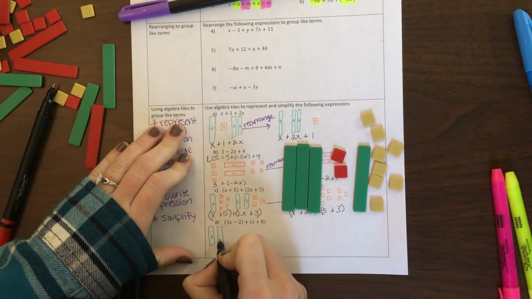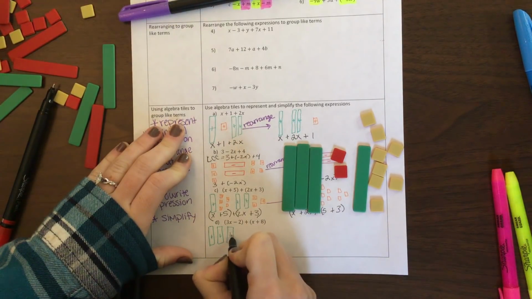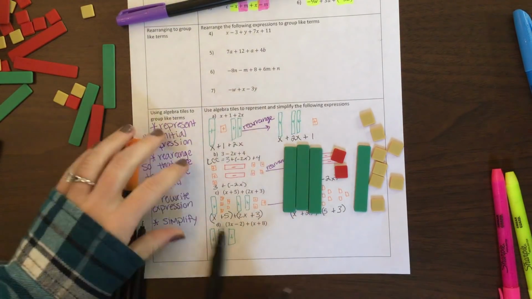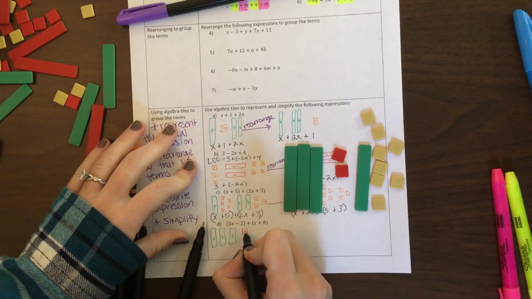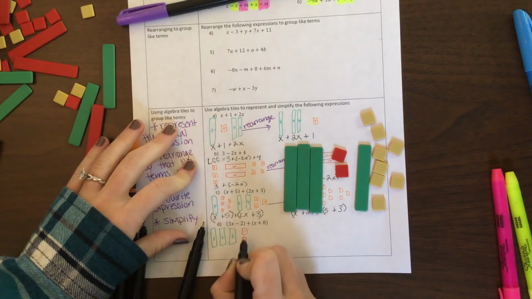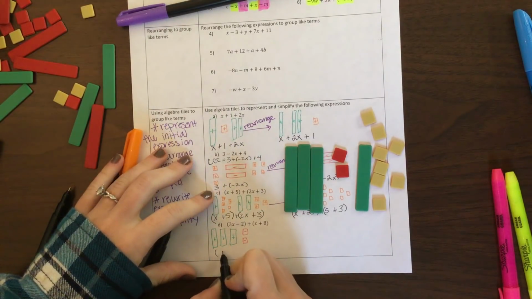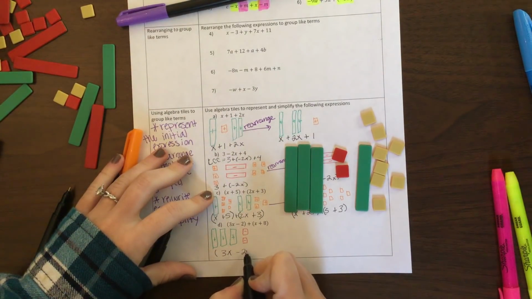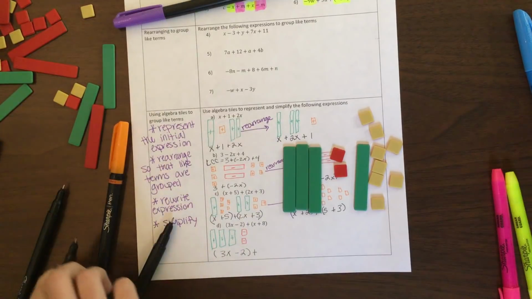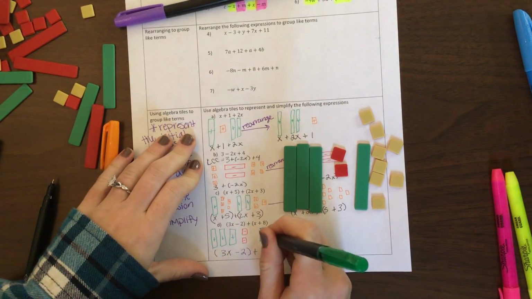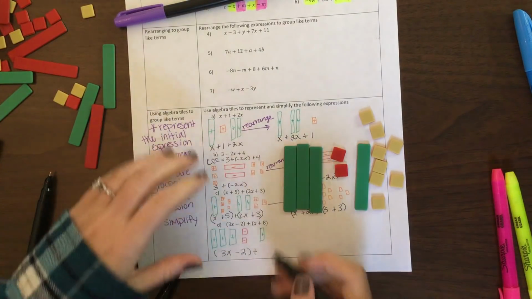One, 2, 3. I have minus 2, so it's going to be red. 1. Make sure they have minus signs in them. So this is 3x minus 2 plus, add 1x plus 8.